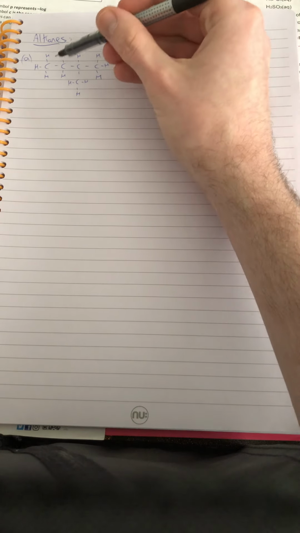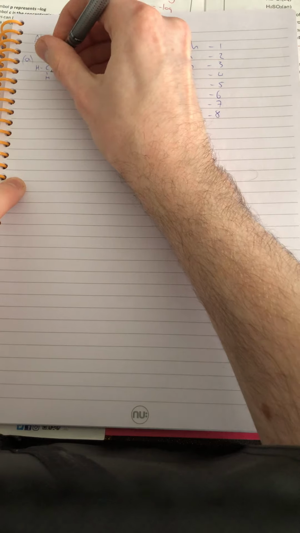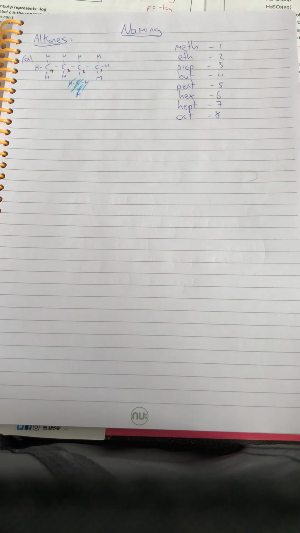Now for alkanes, you have to identify your longest chain. That's always rule number 1. Our longest chain in this case is 1, 2, 3, 4, and we always start from the side closest to the branch. The branch is here, so we start on this carbon: carbon 1, carbon 2, carbon 3, carbon 4.